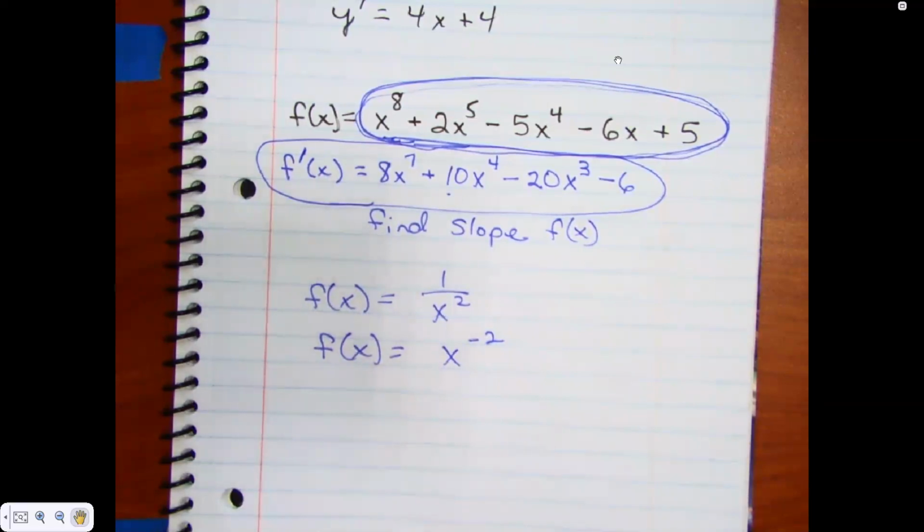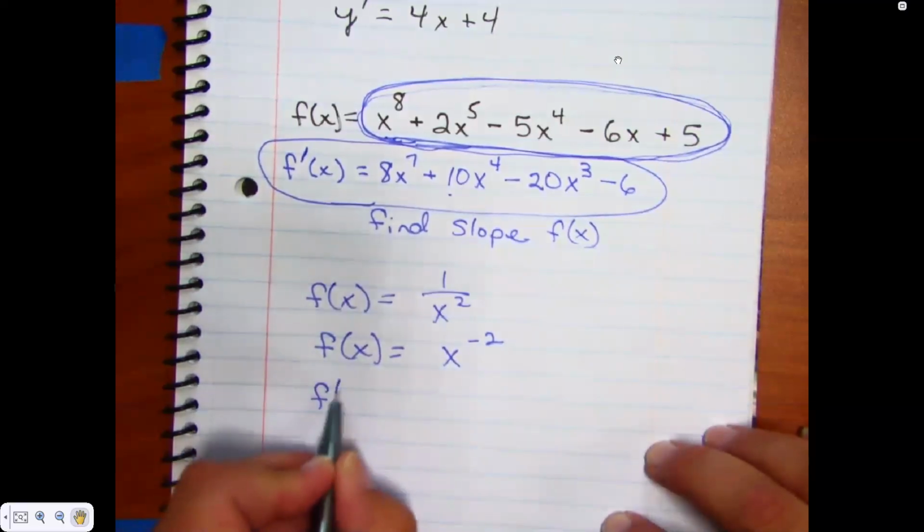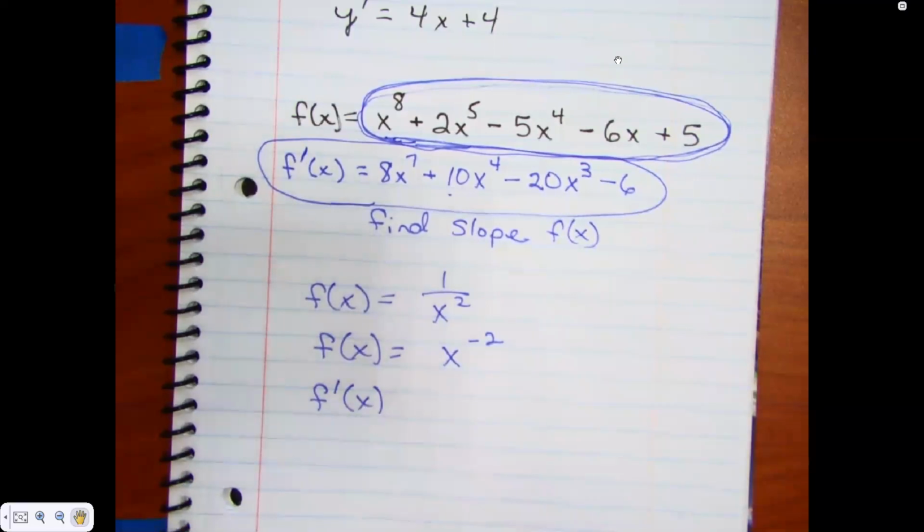Remember that first day I said fill in that chart? We're going to be working with exponents every day. Here we go. No turning back, exponents every day. So we want to slide that to the top, make that exponent negative. Now, as far as taking the derivative, roll it down, subtract 1.